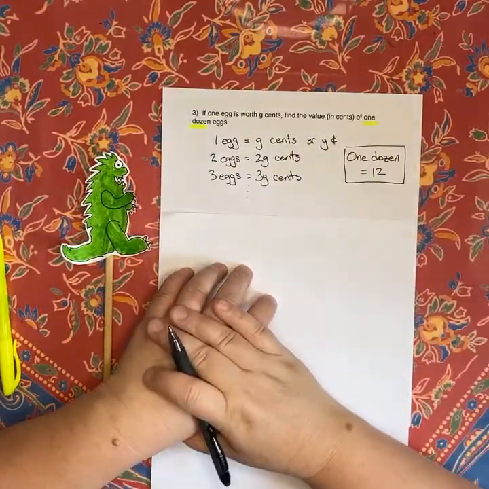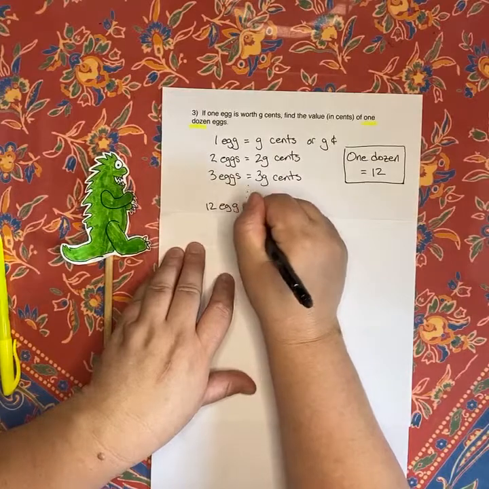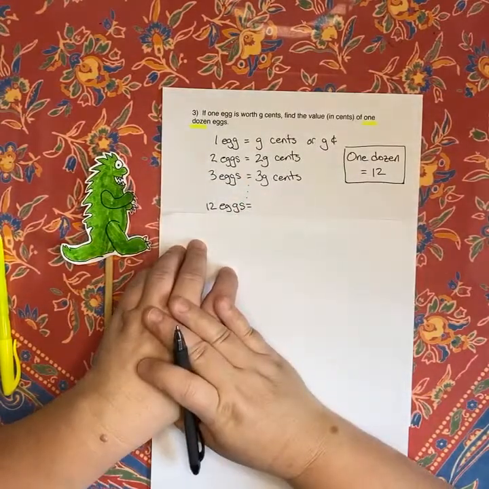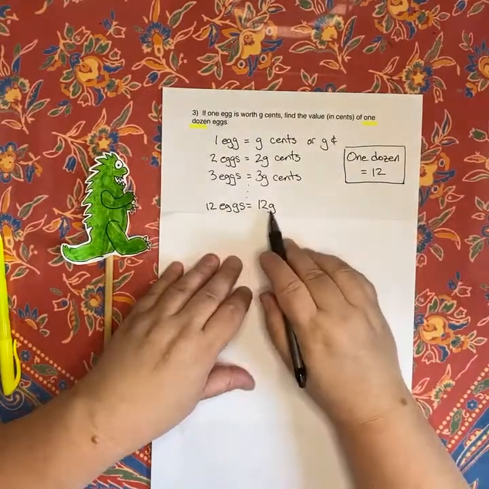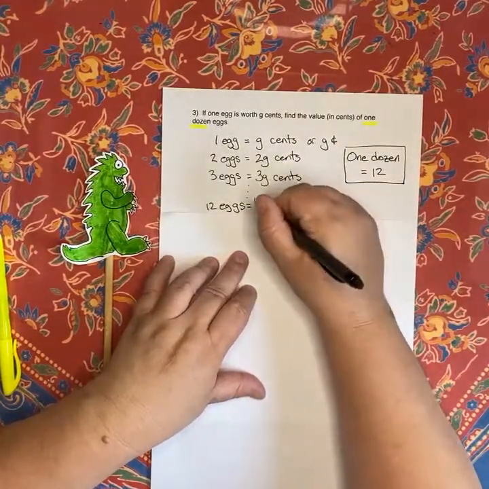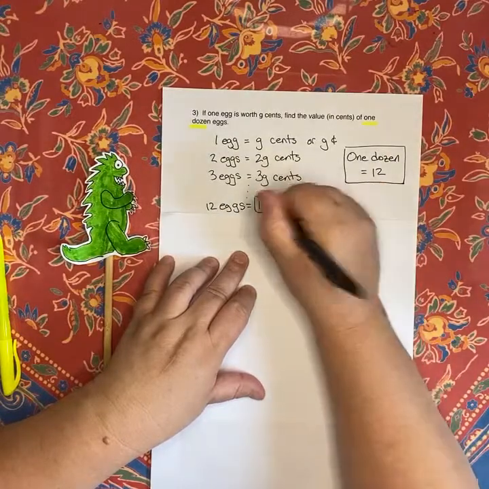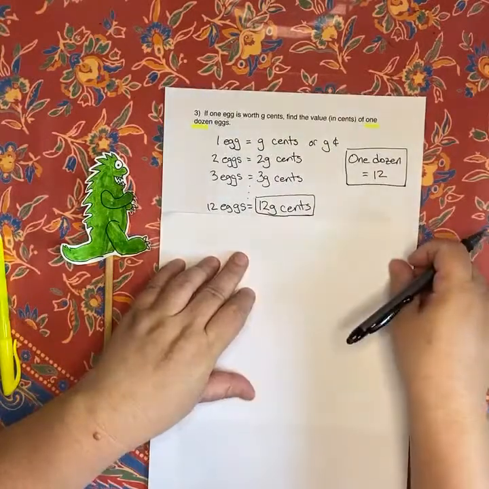If you don't know that expression, a dozen is 12. So what if I have 12 eggs? What would that equal? You got it, 12 times G. And again, I'm using that implicit multiplication so I don't have to write the extra dot in between. There we go, just like that.